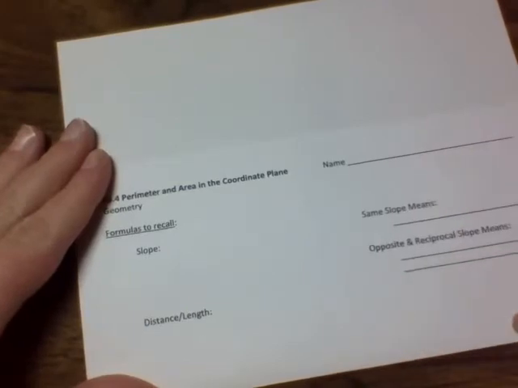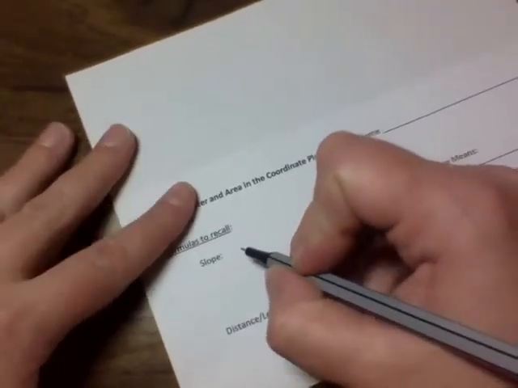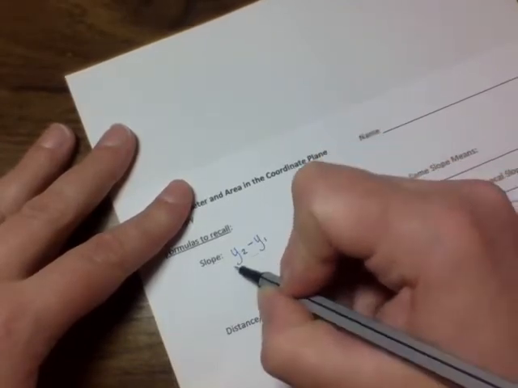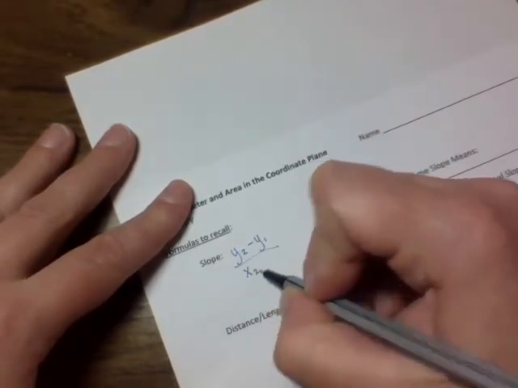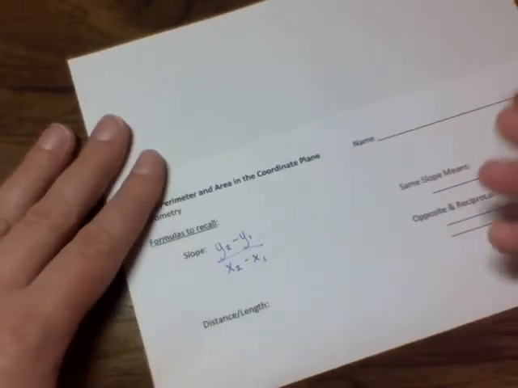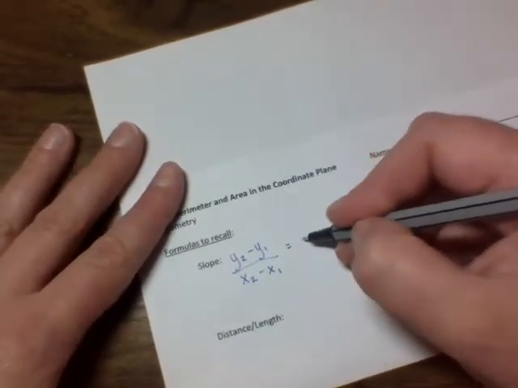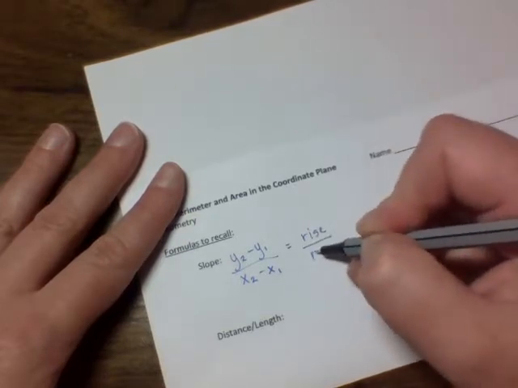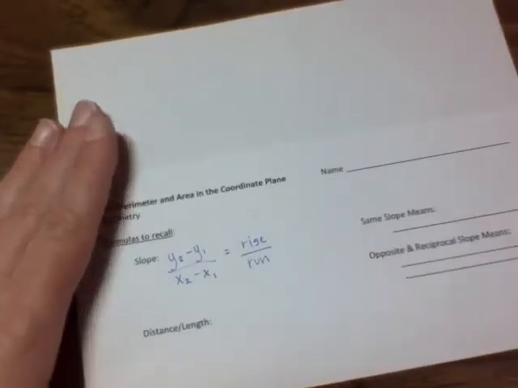This is called coordinate geometry, so you need your slope. In order to find your slope, remember that your slope is your second y value minus your first y value over your second x value minus your first x value. Or potentially, if you can count that nicely, we could also do rise over run as well.